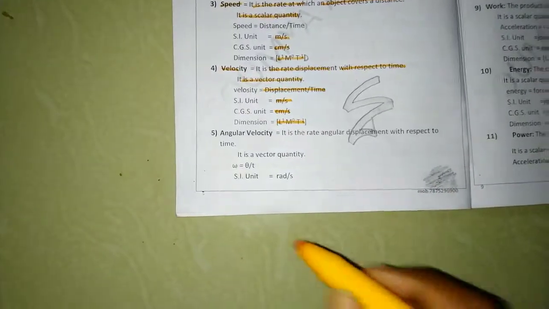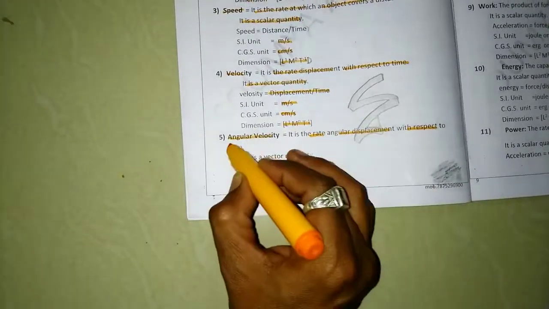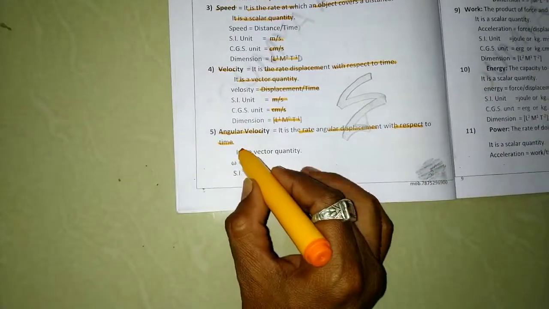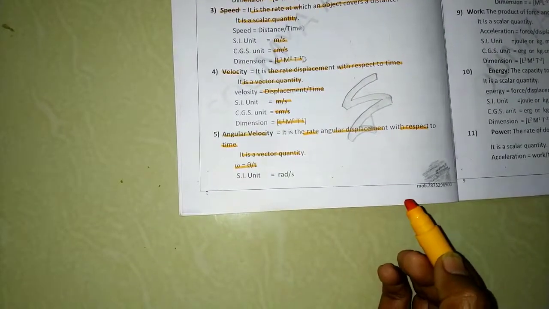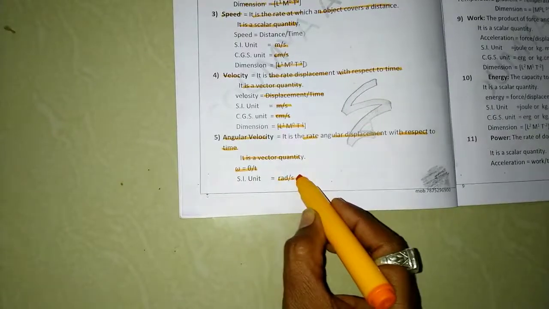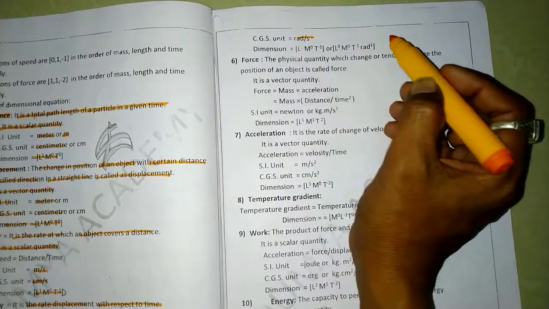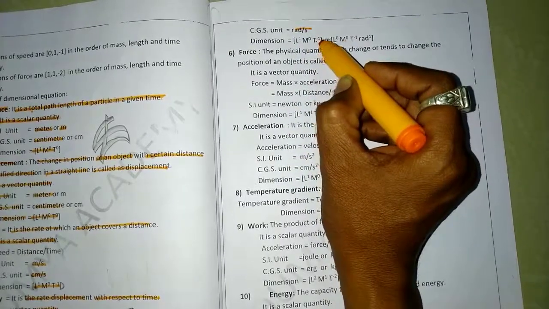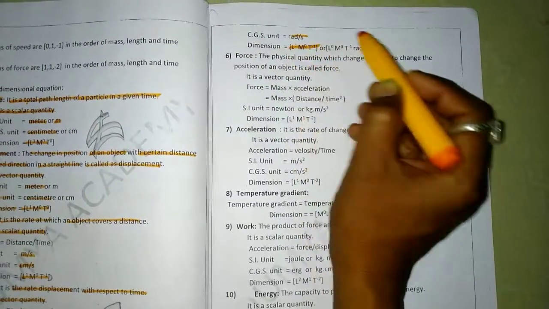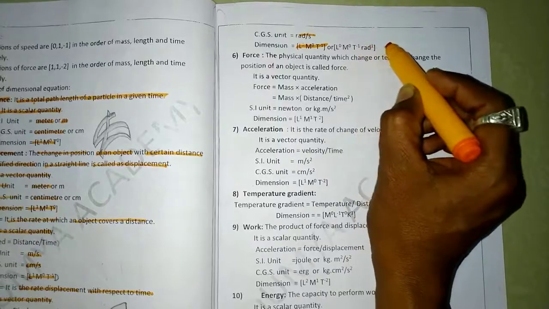Now, next physical quantity is angular velocity. Angular velocity is defined as the rate of angular displacement with respect to time. It is a vector quantity. Its formula is omega equal to theta upon t. Its SI unit is radian per second. Its CGS unit is radian per second, and its dimension is L0 M0 T minus 1 radian 1.